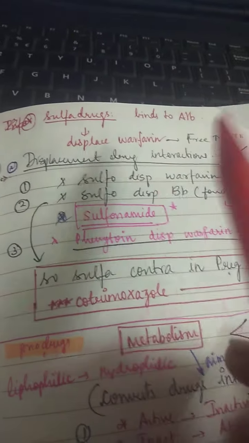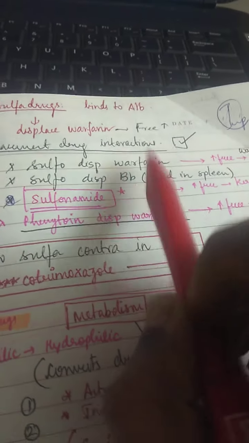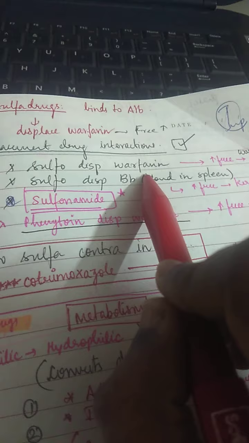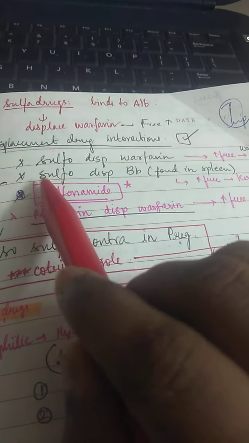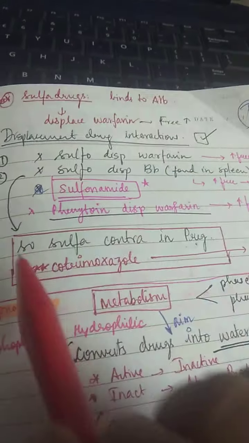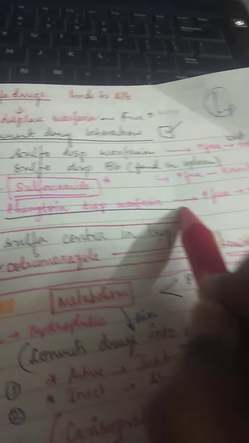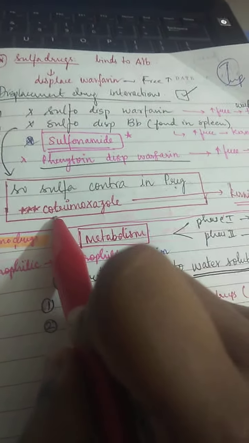If warfarin and sulfonamides are both bound to the protein albumin, and sulfonamide and warfarin are given together, then sulfonamide will displace warfarin, so there will be more warfarin toxicity. Similarly, if sulfonamide is given with high bilirubin, it will displace bilirubin and you will have kernicterus. Phenytoin will displace warfarin and also cause warfarin toxicity. Similarly, sulfa drugs are contraindicated in pregnancy, because they can cause kernicterus for the same reason.